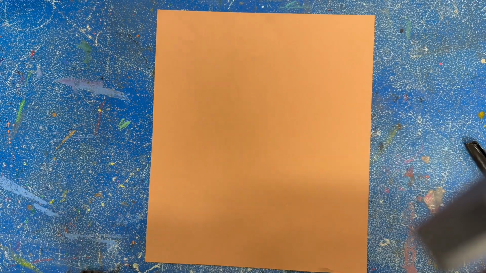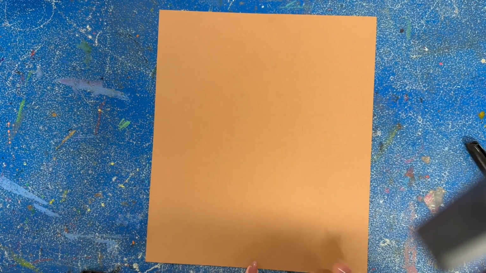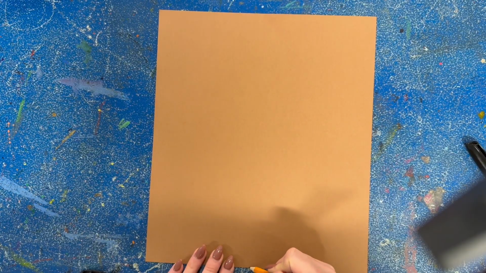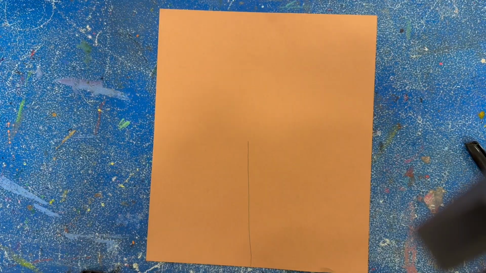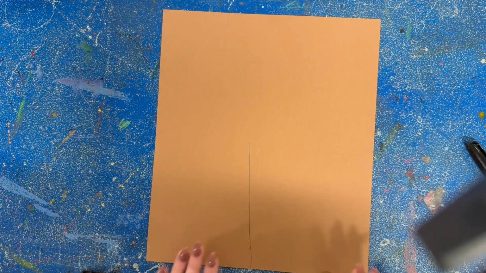So we're going to start by making a big letter Y. Start in the middle of the bottom of your paper. Make a straight line that goes up about halfway on your paper. Doesn't have to be perfectly straight. We know that trees aren't perfectly straight.